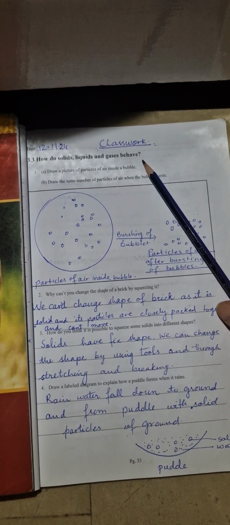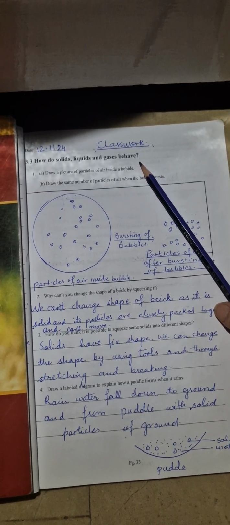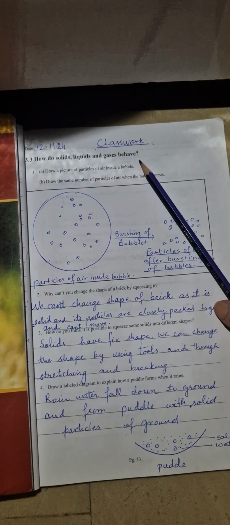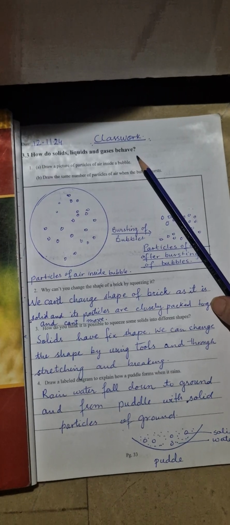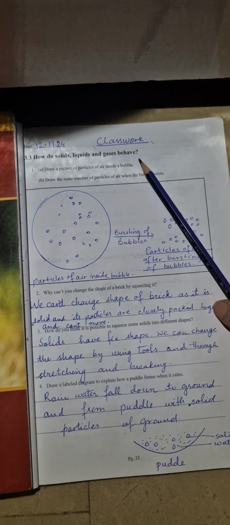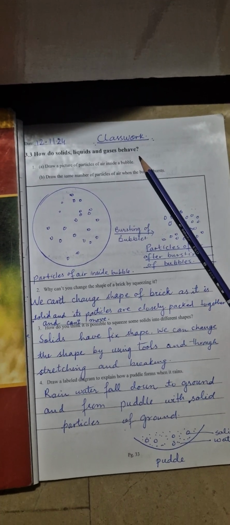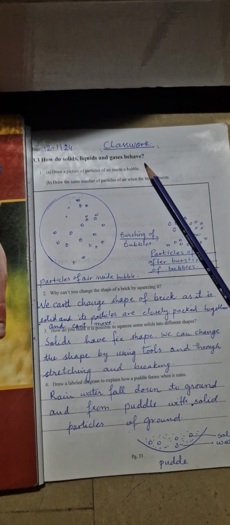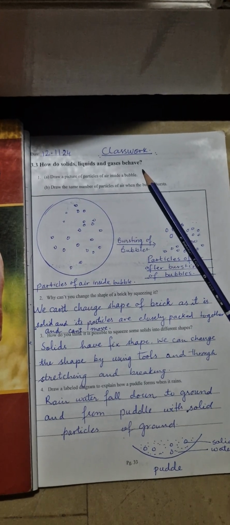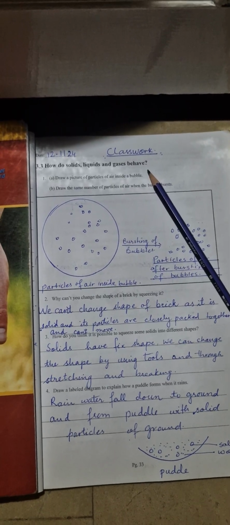In the same way, liquids have space between the particles. So that is why they can move around, they slide past over each other, and that is why liquids don't have a definite shape. They take up the shape of the container. Now about gases, all the particles are far away from each other, so they don't have any shape, and they are not in contact with each other.